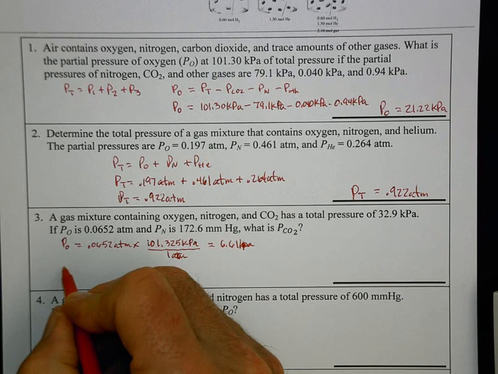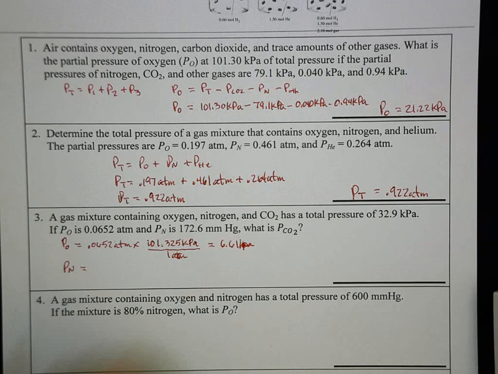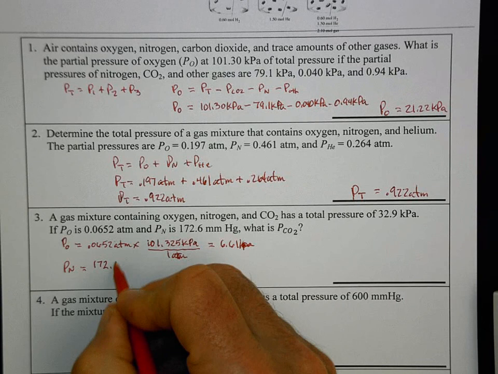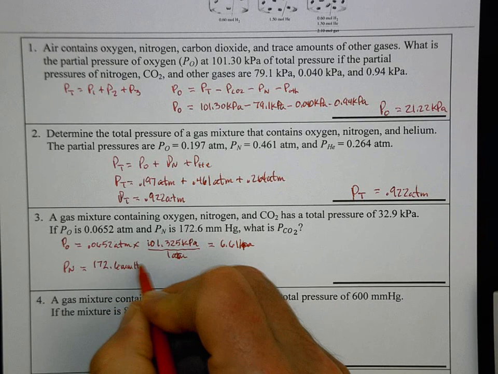The nitrogen is 172.6 millimeters of mercury.